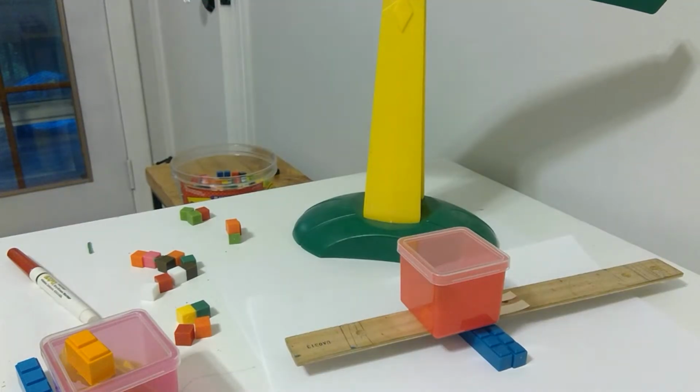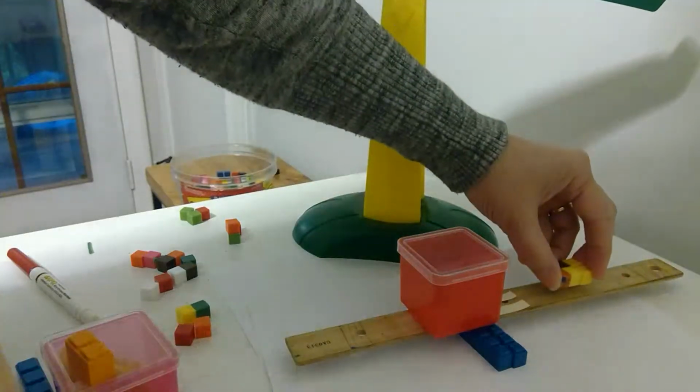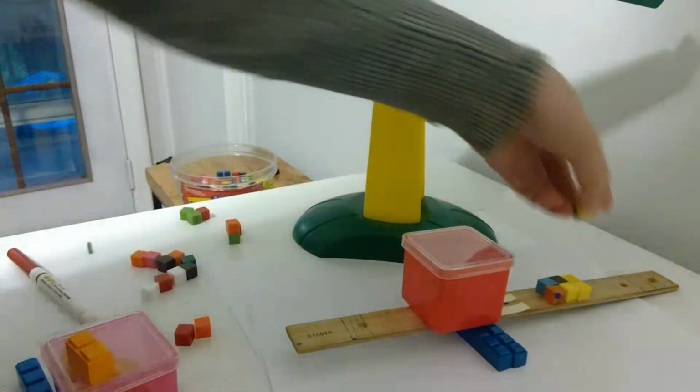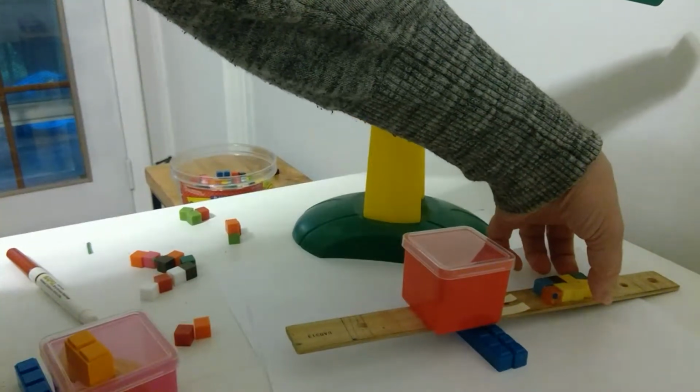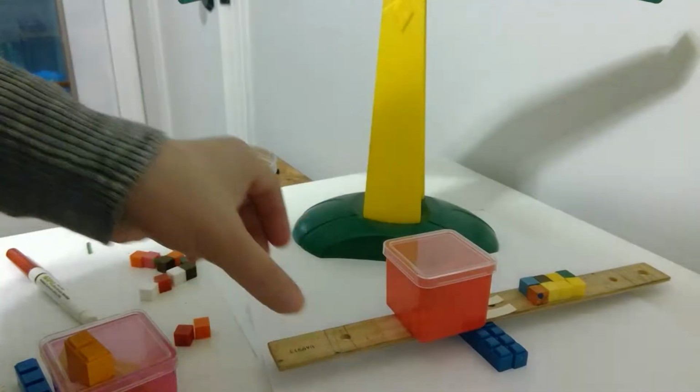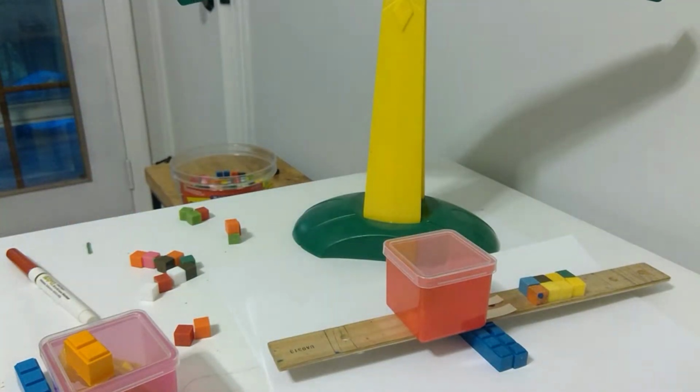So I will get 8 blocks out here and pile them right up here. 1, 2, 3, 4, 5, 6, 7, 8. So now I have 8. I know that my equal sign is there, so I know that it is balanced.